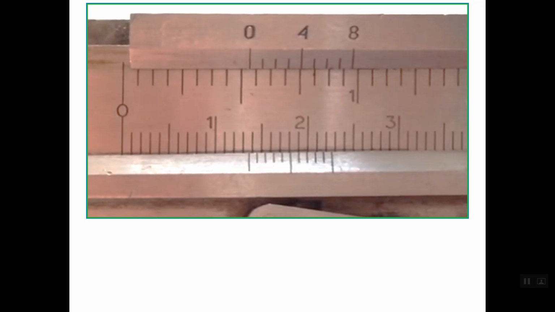So in order to compute the distance between two adjacent lines on the Vernier scale, which means this distance, simply we can compute this distance by dividing the total length of the Vernier scale, which is 9 mm, by the number of divisions. So we have 10 divisions.